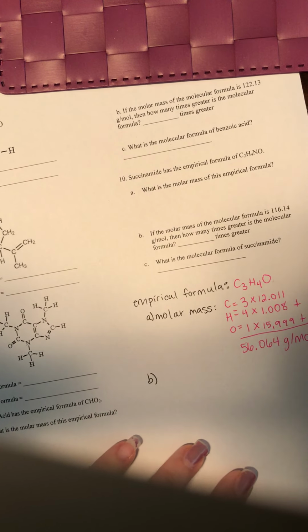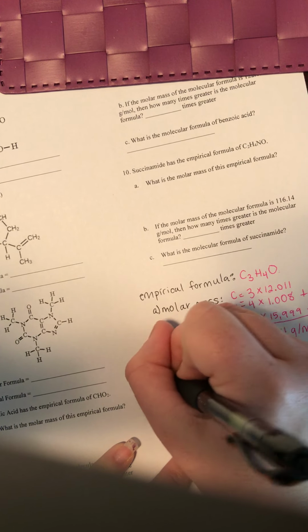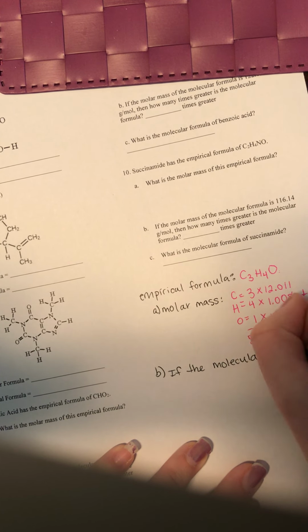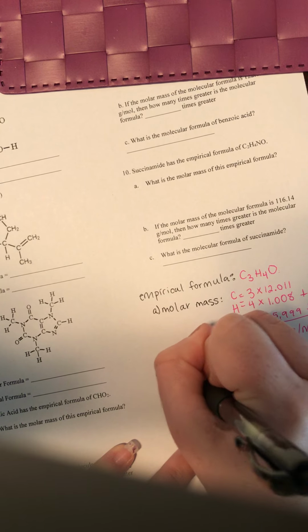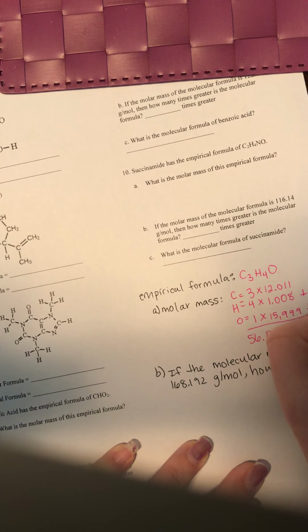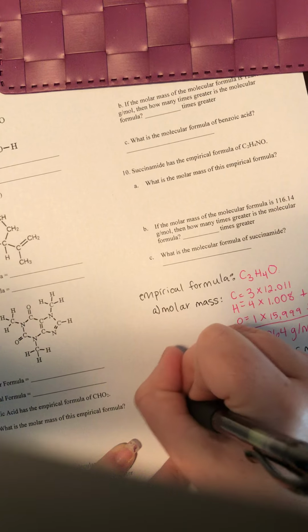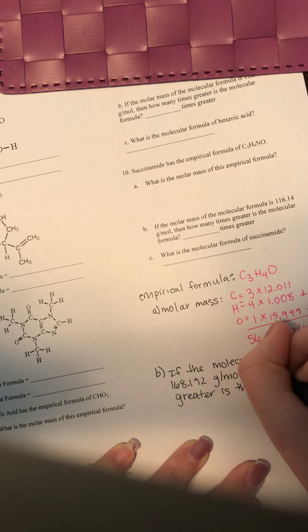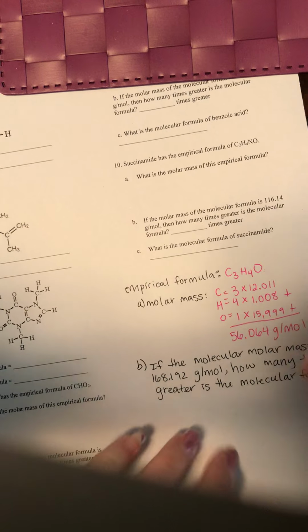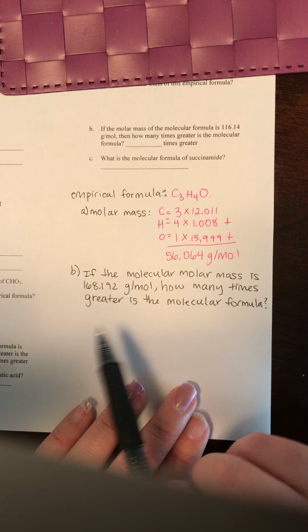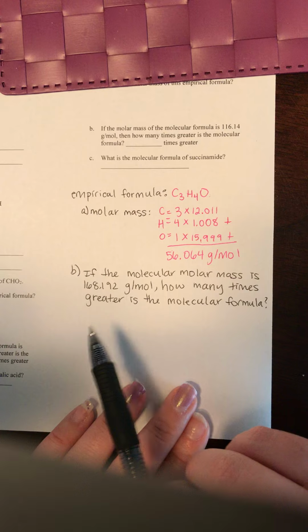Okay, so part B is going to give you a molecular mass. So I'm going to say if the molecular molar mass is 168.192 grams per mole, how many times greater is the molecular formula?